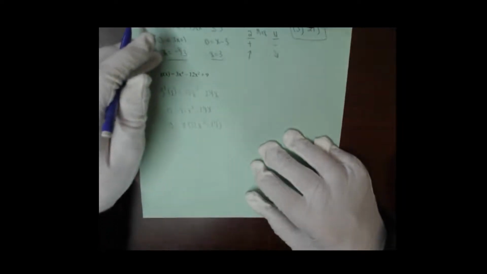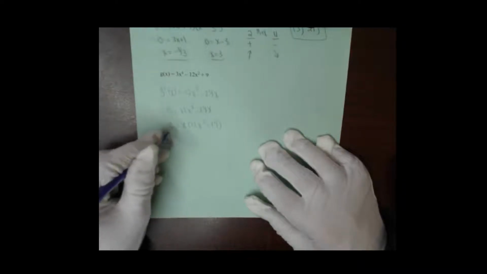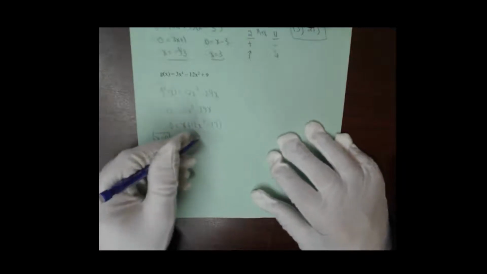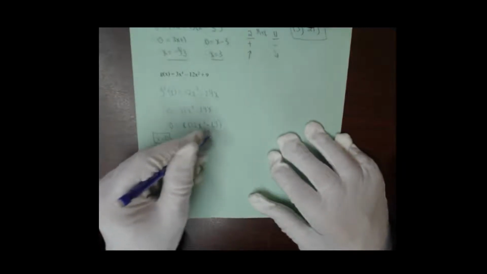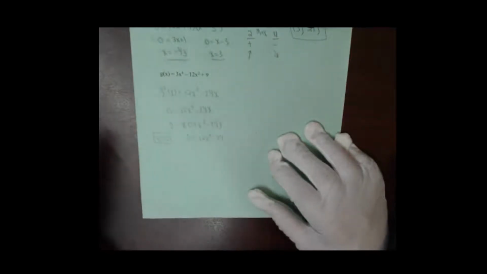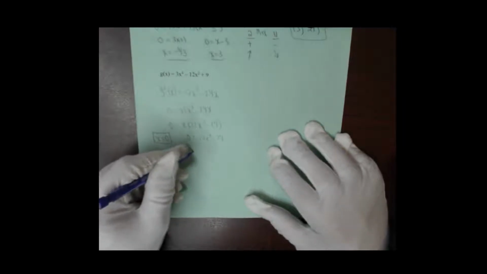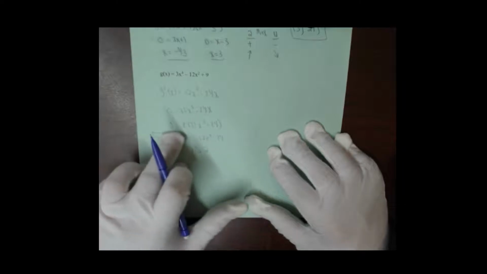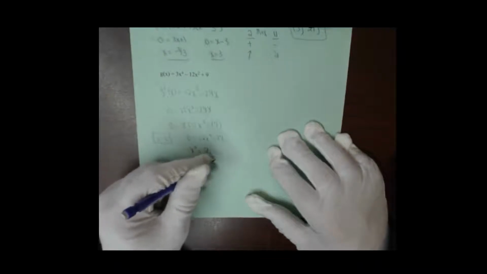Okay, so now we can just solve that. First off, that x out in front means that one of my values is x equals 0. And we also need to solve the equation 0 equals 12x squared minus 24. Add 24 and divide by 12, and you'll get x squared equals 2. Which means that x is equal to the positive or negative square root of 2.